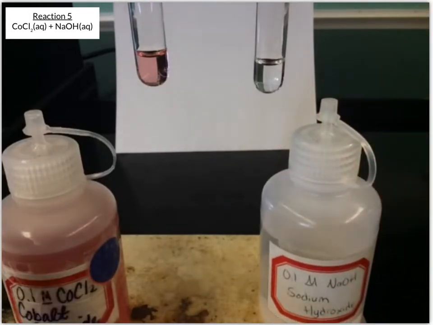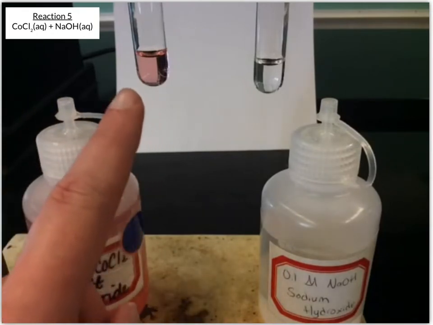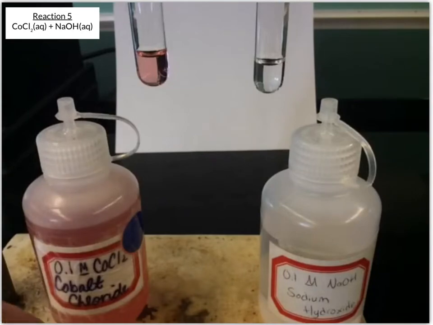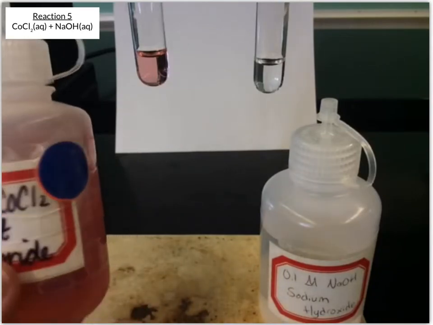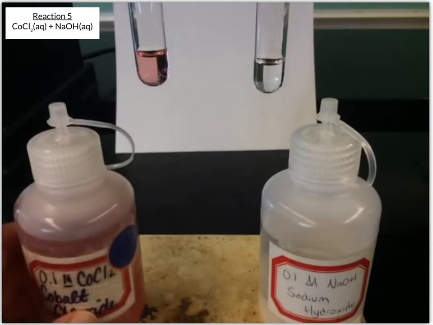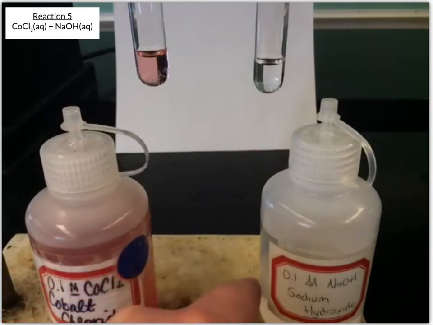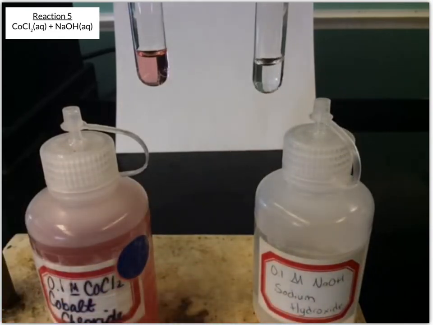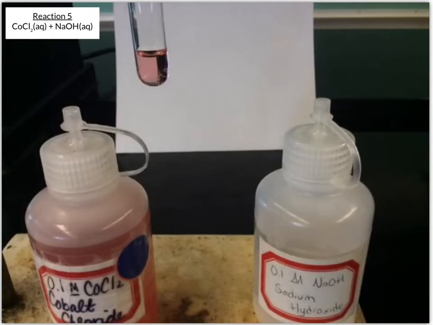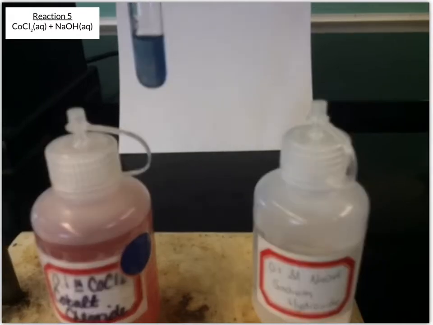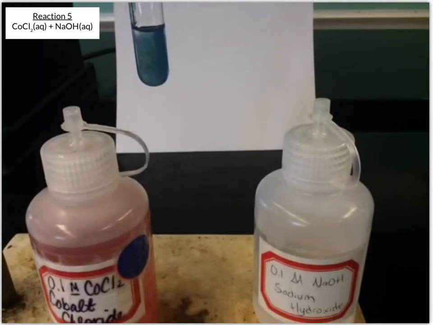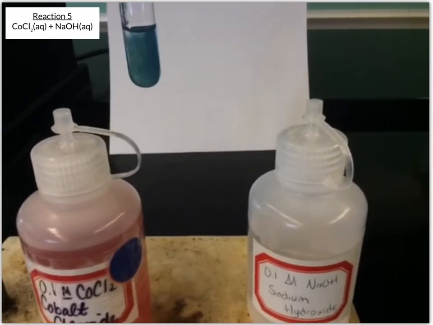Okay, and before I mix those, you should take note that the cobalt 2 chloride is a clear pink solution, or even when you look at the bottle, it seems almost red, but it's a clear pink. And then here we have a clear colorless solution for the sodium hydroxide. And I'll take that sodium hydroxide solution and pour it in the cobalt 2 chloride. And immediately you should have seen this change.